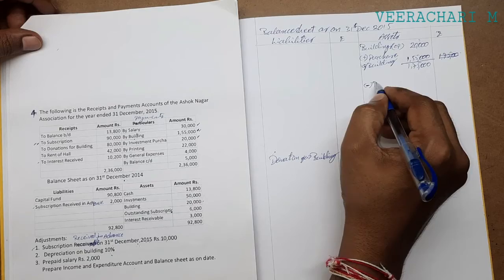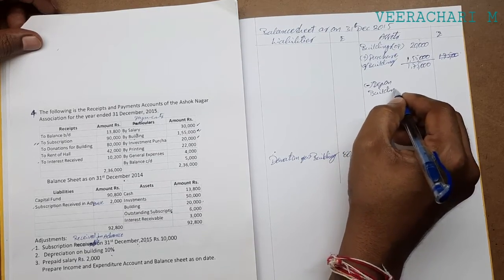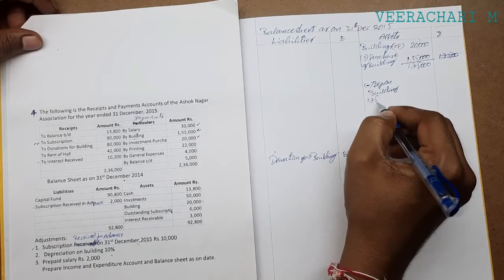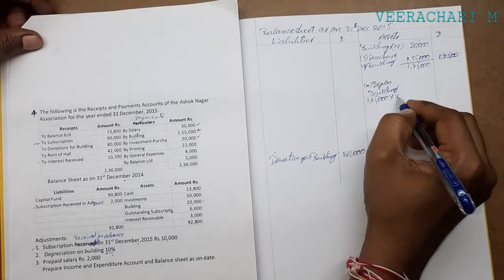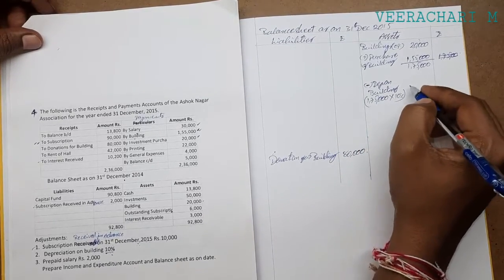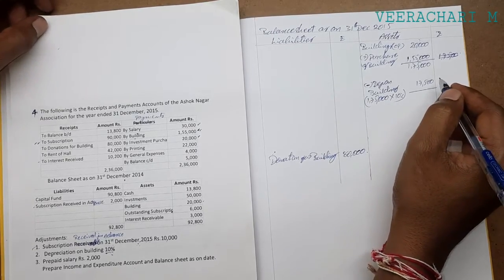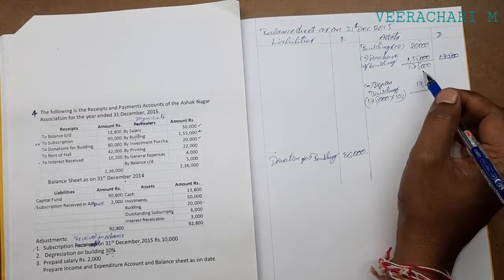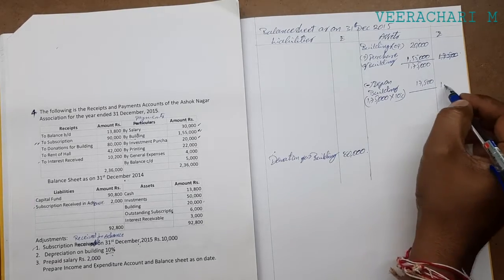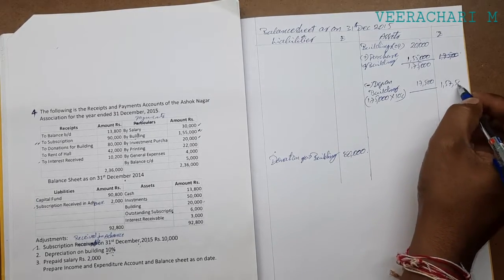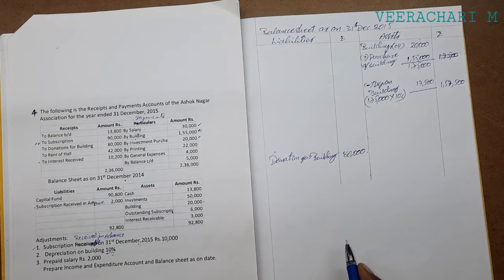There is a depreciation also is there, no? So less depreciation on building, that is 1,75,000 into the percentage is 10%, which is equal to 17,500. If you deduct that value, so 1,75,000 minus 17,500, which is equal to 1,57,500. Okay.